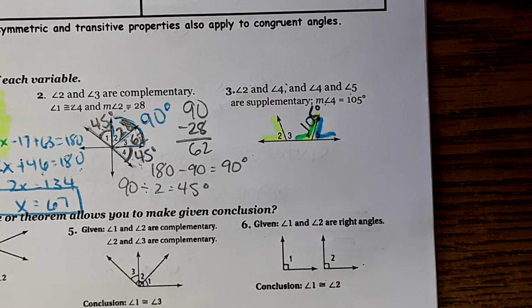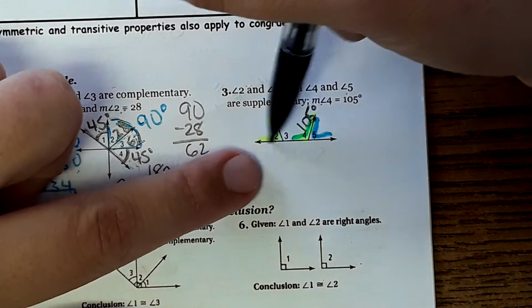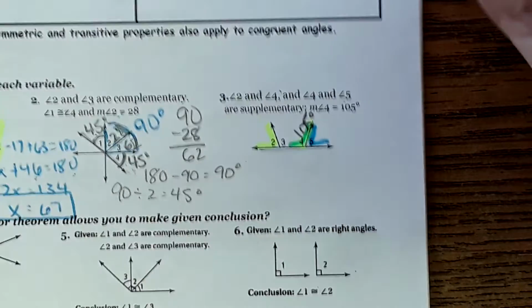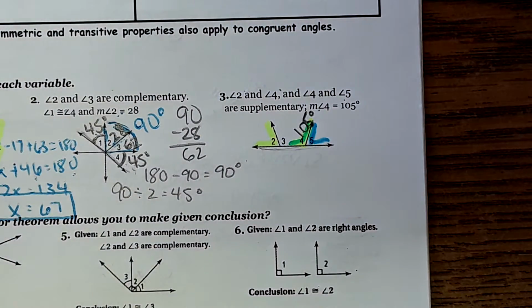We're doing a lot of labeling here. A lot of your testing, actually all of your testing in geometry, your standardized testing that is, will be on a computer. With these proofs, a lot of times you're going to have to sketch this out on a piece of paper so you can label it and see it as a picture instead of just words, just FYI.